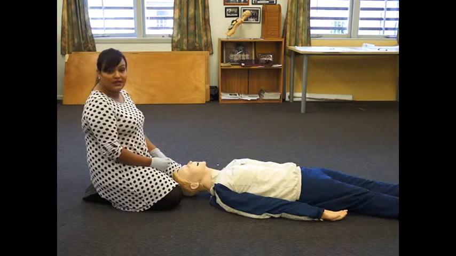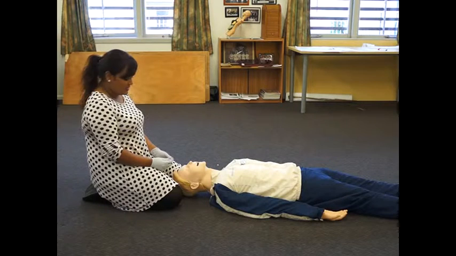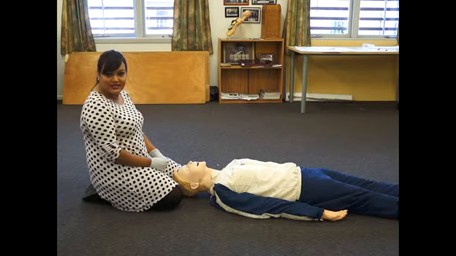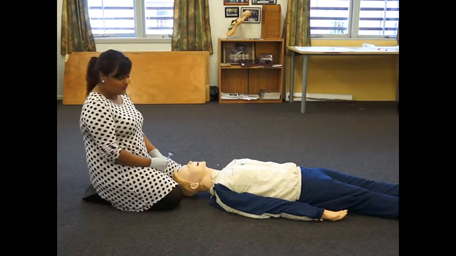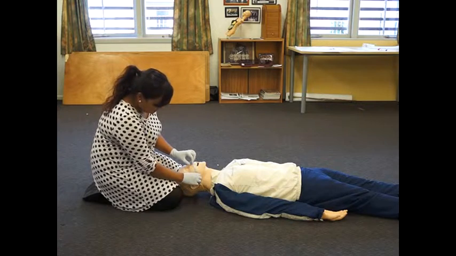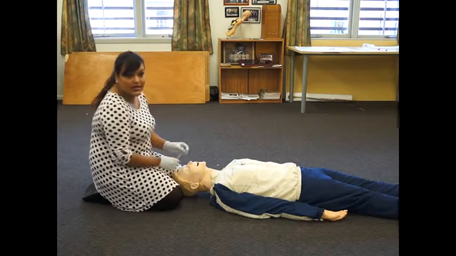Demonstrating the insertion of a nasopharyngeal airway. It's good for patients with trismus and can be used in patients with a higher GCS as they don't cause gag reflex. Now we measure from the end of the nostril to the mandible, and that looks about right.